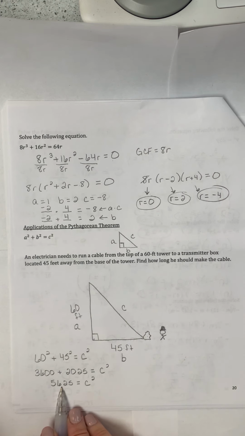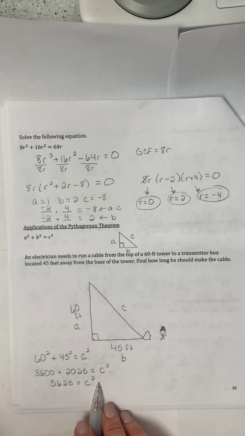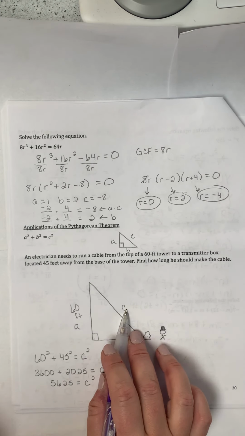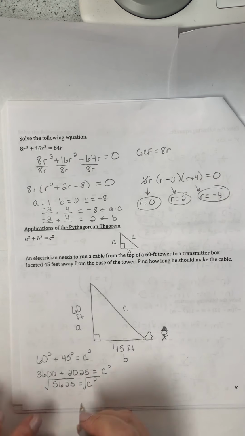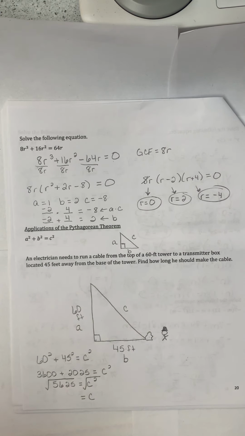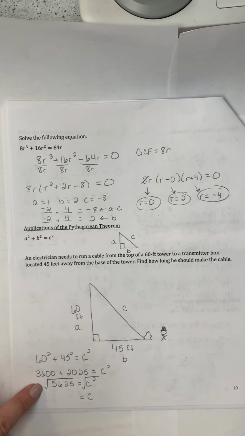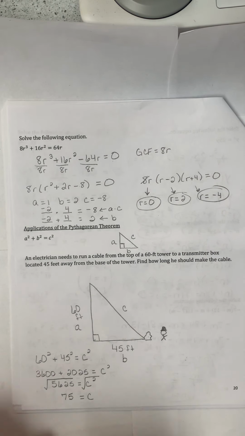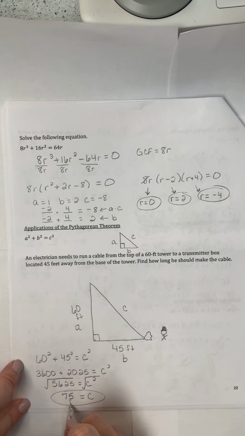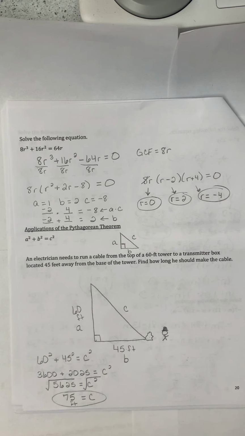Now, this is not my answer. I don't want C squared, I want C. So if we take the square root of each side, that's going to give us C. And the square root of 5625, you can put that right in your calculator, it's 75. That's my answer. And you could actually just put feet on there to make it look really nice. But 75 feet would be how long of the cable you need to run.